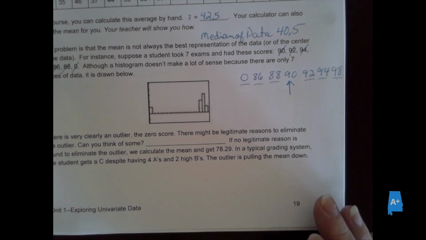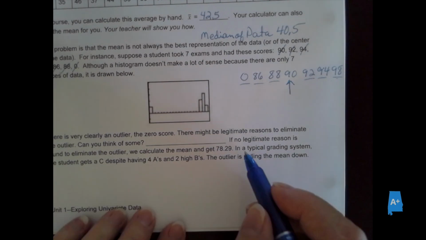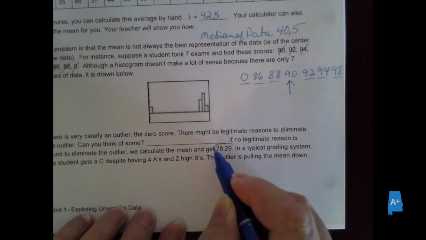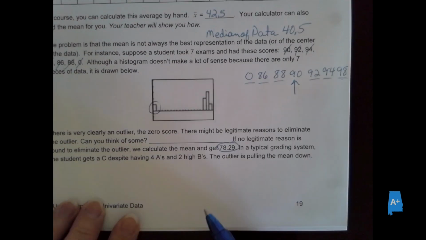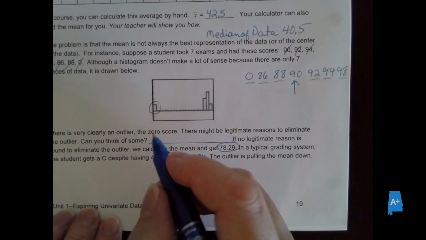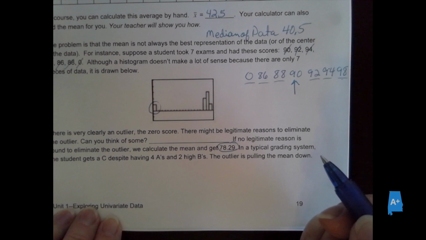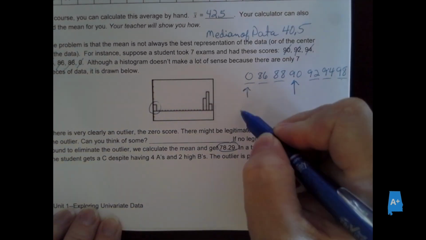And I think that would be a much better representative of this person's progress than the mean that we would find for this, because the mean actually is calculated and it's 78.29, and I don't think that's representative of this person's work. I mean, why would they have this 0? Maybe they had a bad day. Maybe they just haven't taken the test, and so the 0 is just, I haven't taken a test yet.